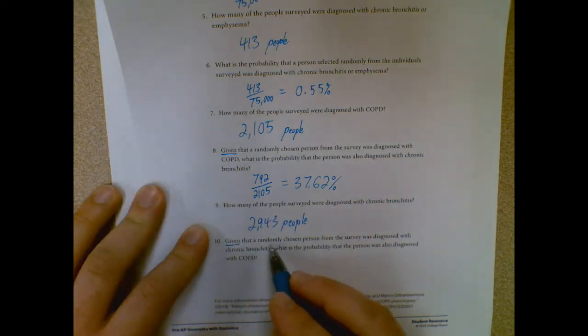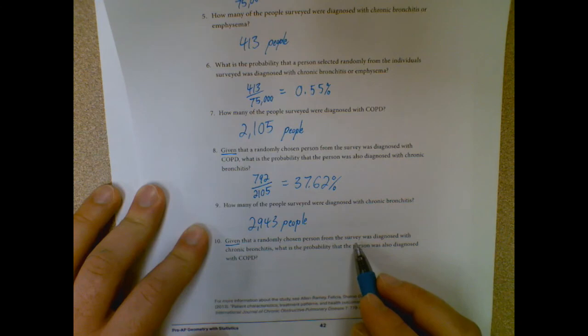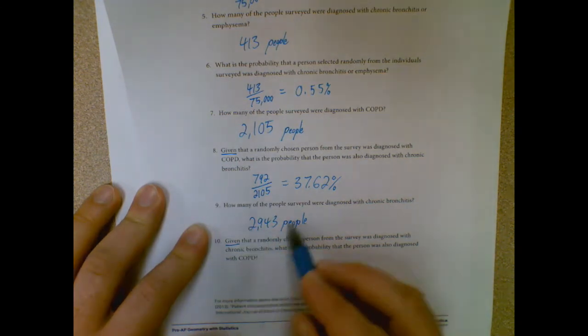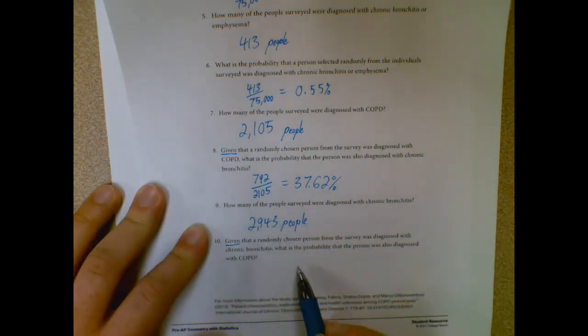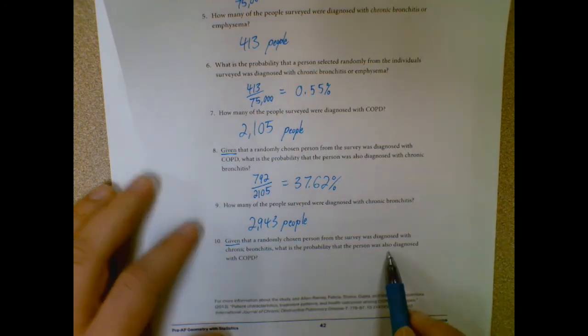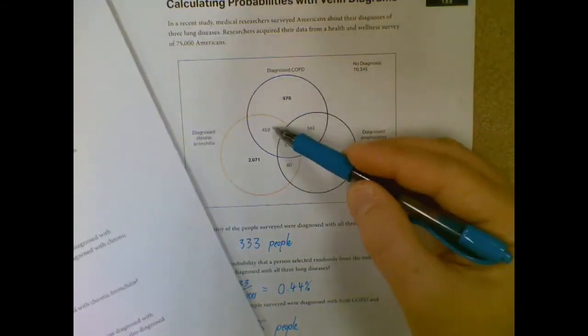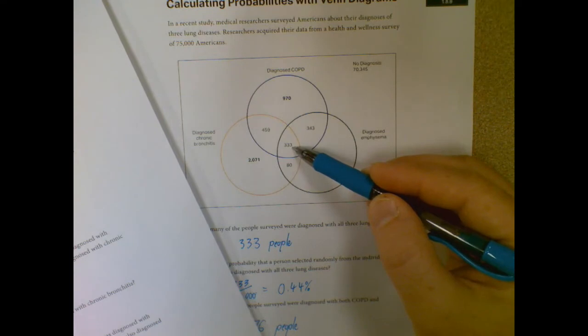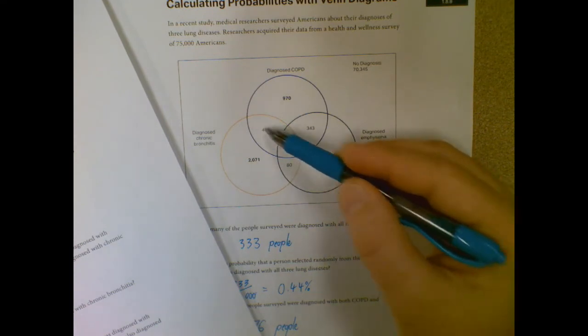All right, given that a randomly chosen person from the survey was diagnosed with chronic bronchitis, so it's one of these 2,943 people, what is the probability that the person was also diagnosed with COPD? So that's once again looking at our overlap here.